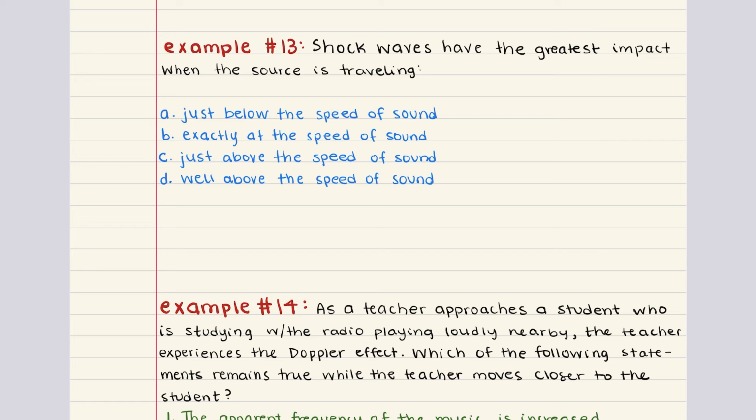Shock waves occur when an object moves through a medium at or above the speed of sound. As an object approaches the speed of sound, sound waves produced by the object begin to compress because they cannot travel faster than the object itself.